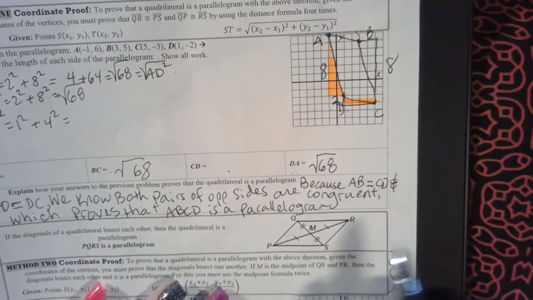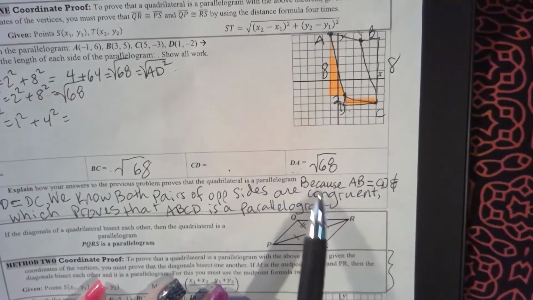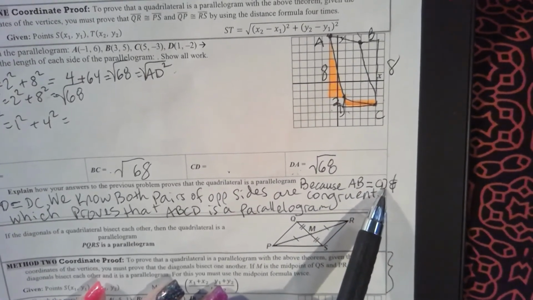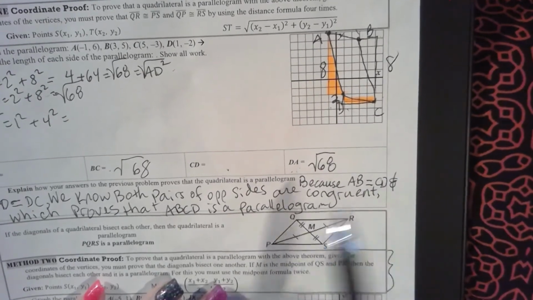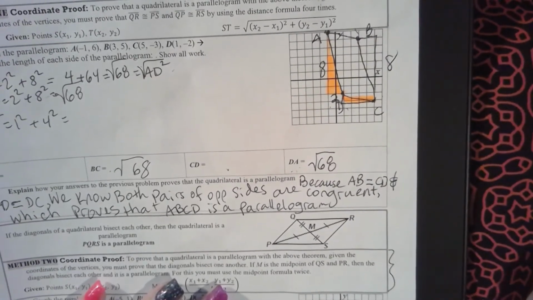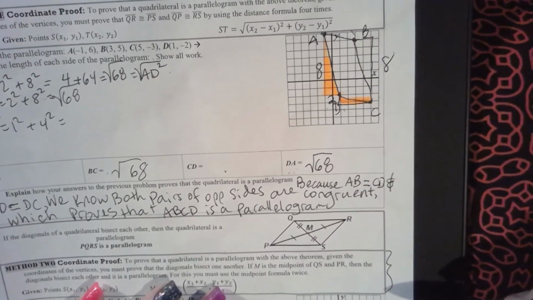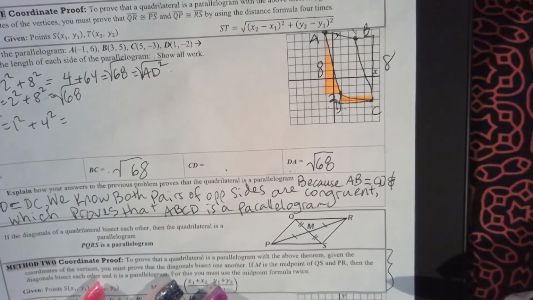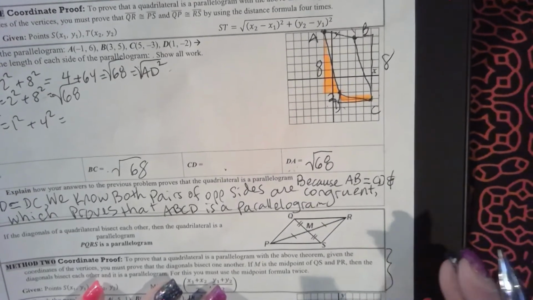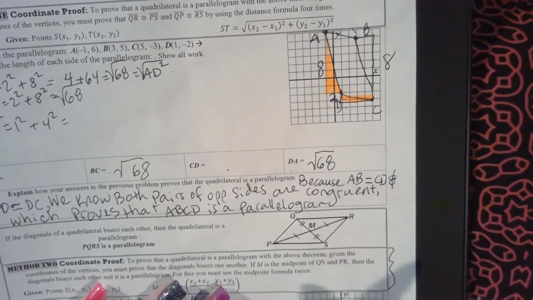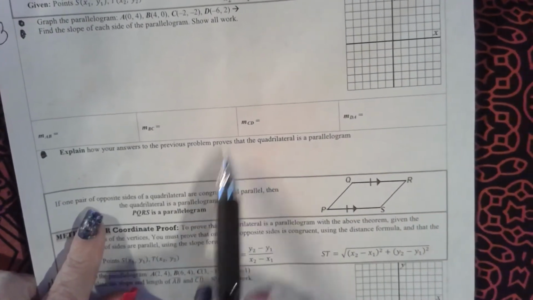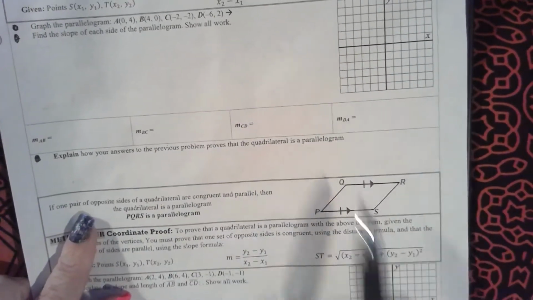my conclusion would probably be, because the slope of AB is equal to the slope of CD, or whatever, and because the other two sets of slopes are the same, that proves that those line segments are parallel, and by definition, a quadrilateral with both pairs of opposite sides parallel is a parallelogram. So then I would be able to prove it. And I would put the values here, and then my conclusion here. So make sure you show your work, graph, etc., etc.